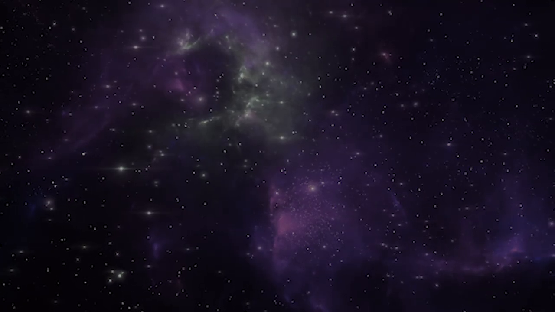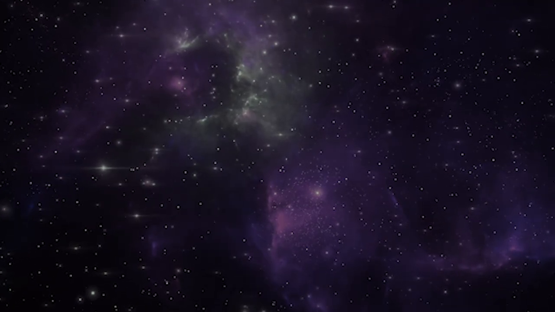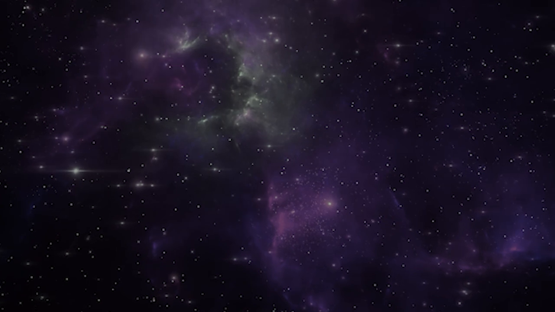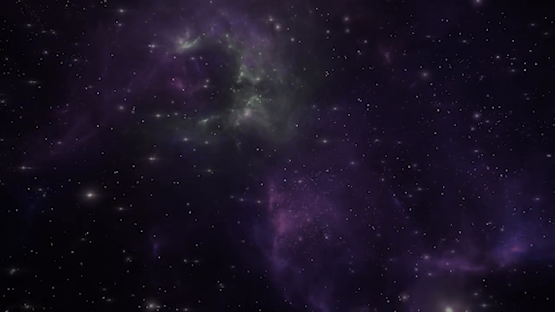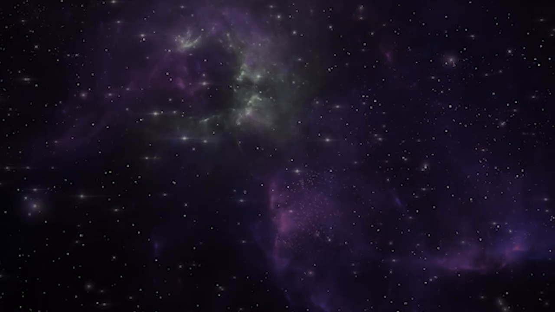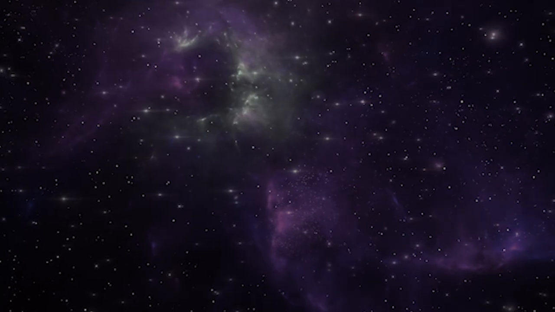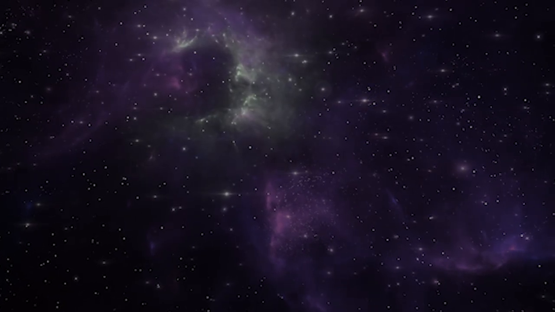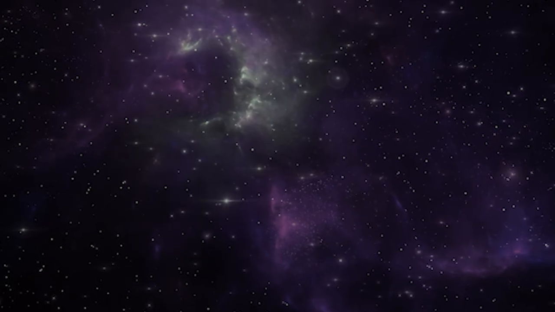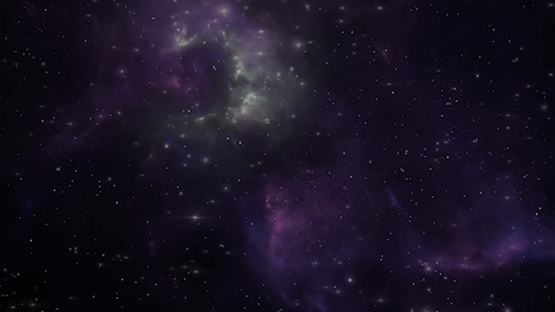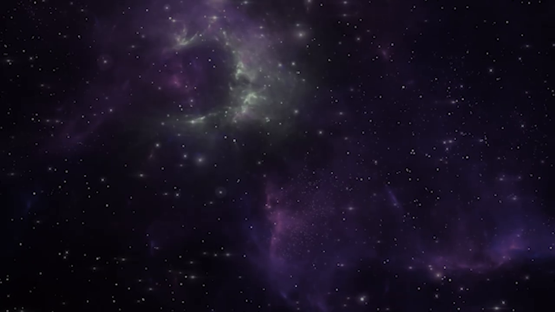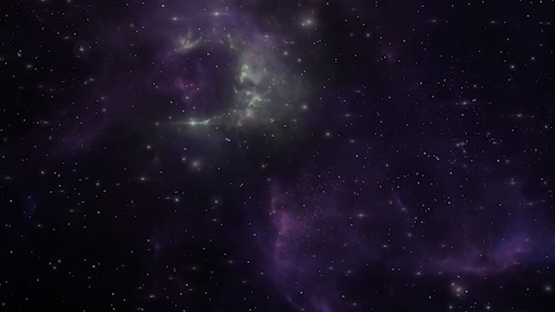Every planetary system begins with a star. Stars form from large clouds of gas and dust. As gravity pulls material together, a central star ignites. The remaining material forms a rotating disk around the star. This disk becomes the source of planets. The properties of the star shape everything that follows.